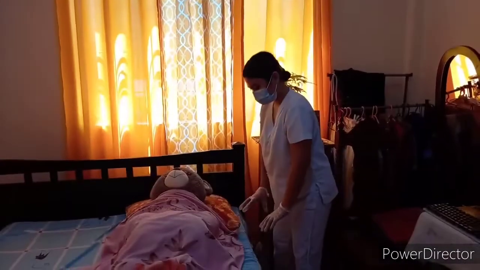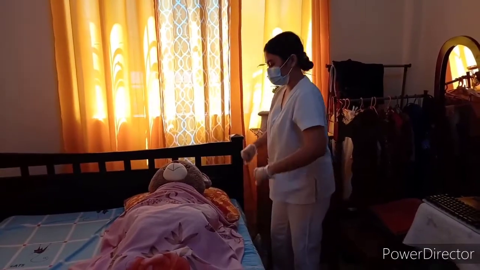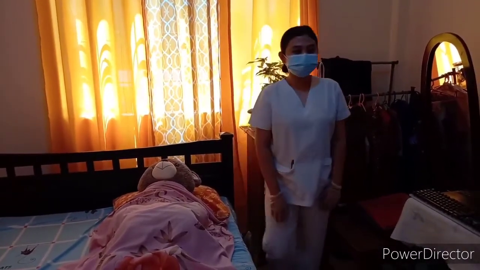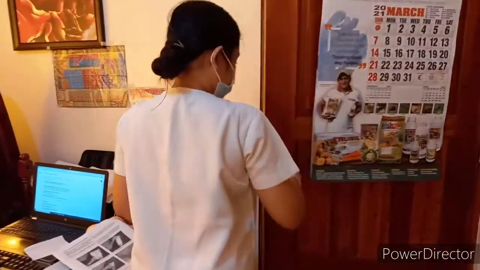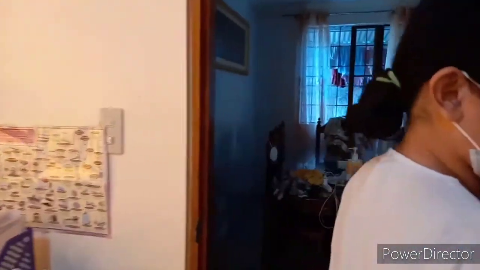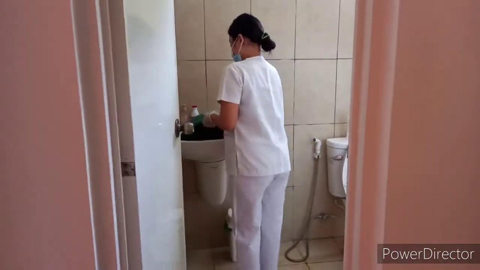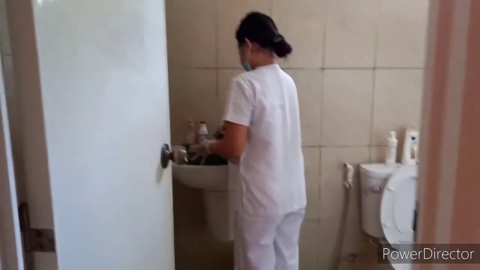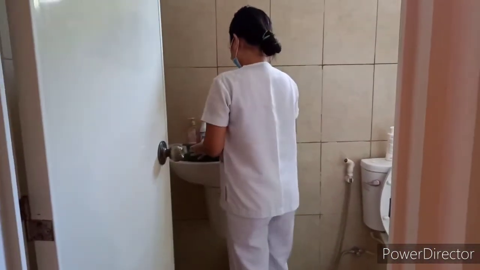Raise side rails. Side rails maintain patient safety. Fill basin with sufficient amount of warm water. Warm water is comfortable and relaxing for the patient. It also stimulates circulation and provides for more effective cleansing. Then lower side rail closer to you when you return to the bedside to begin the bath.